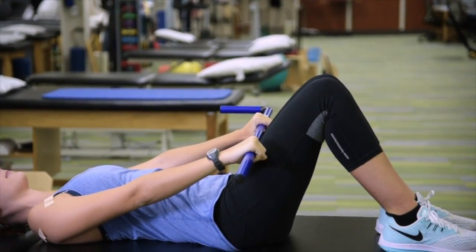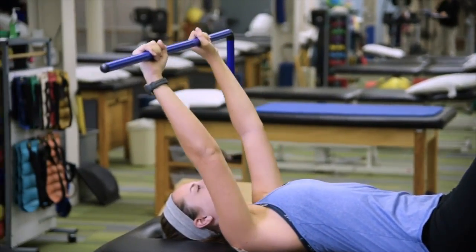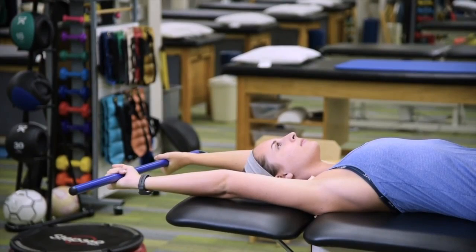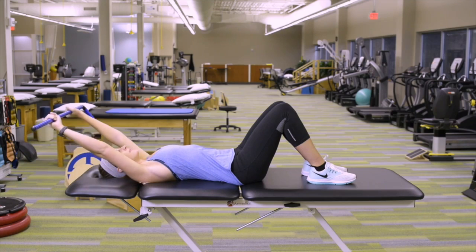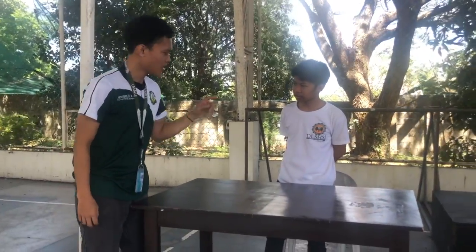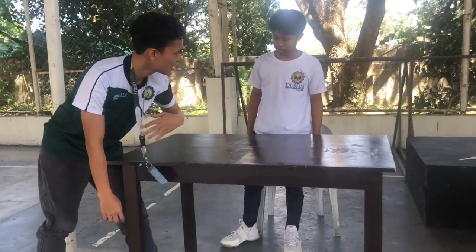So exercises such as shoulder flexion or assisted flexion with the help of another person or an external device such as a wand is advised. We could also use the wand to externally rotate the arm, and we could also use an exercise, the pendulum swing, which is where you let the arms hang and then you just swing the arms back and forth.